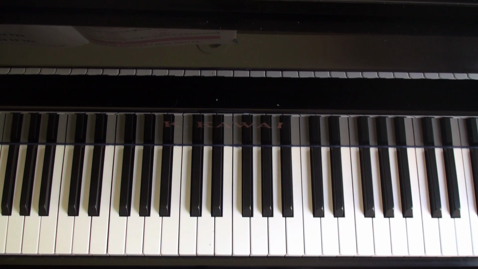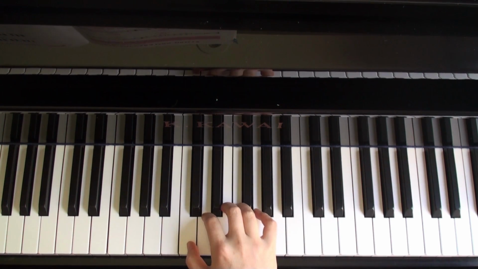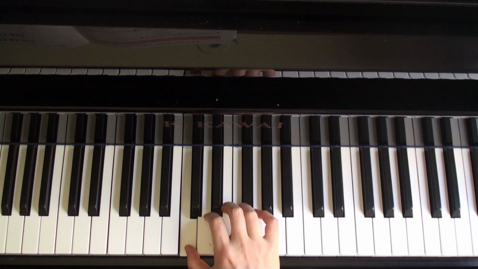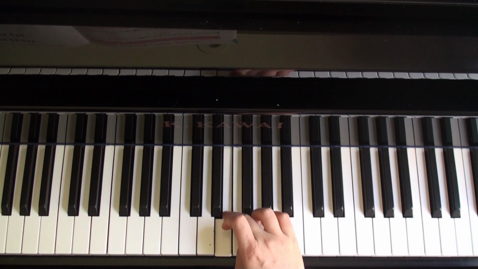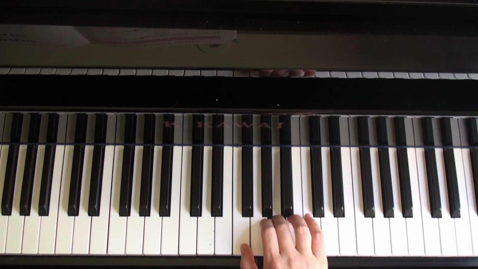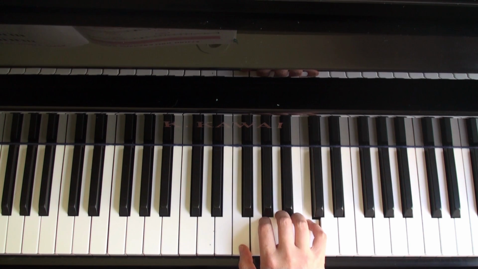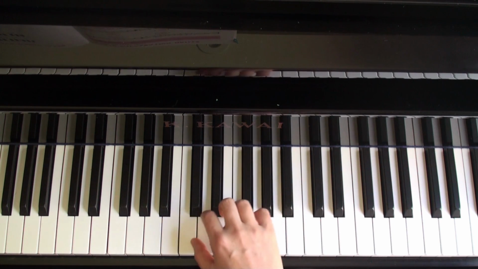Now, in a major scale, the whole step and half steps are set as a fixed pattern. For example, when you have a C major scale, you have C, D, E, F, G, A, B, C. These 8 notes form the C major scale.